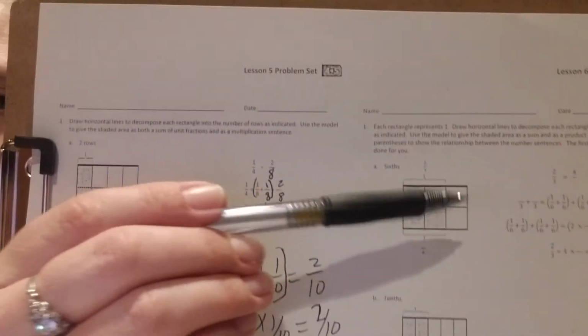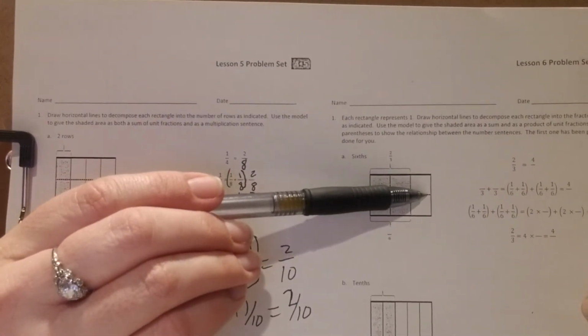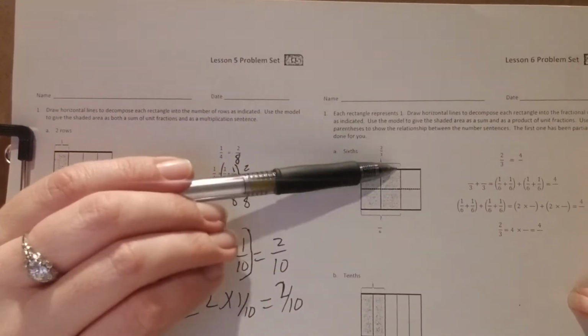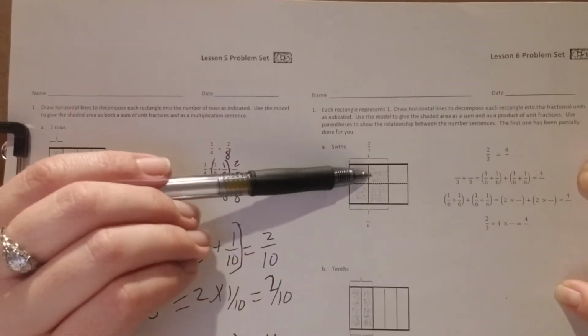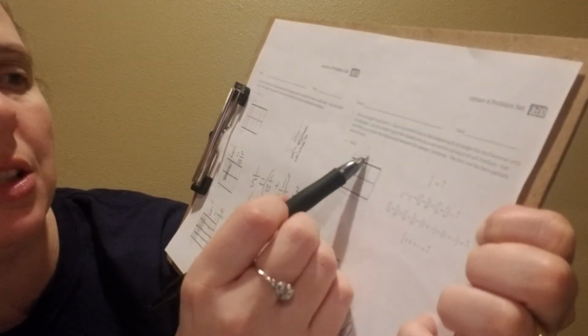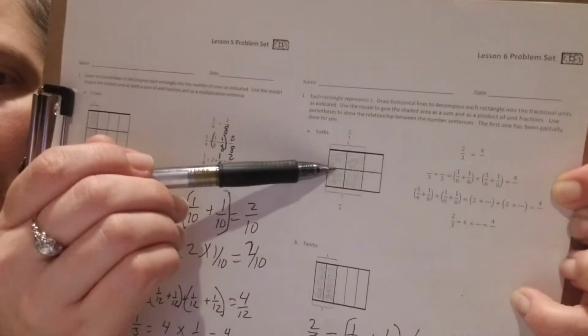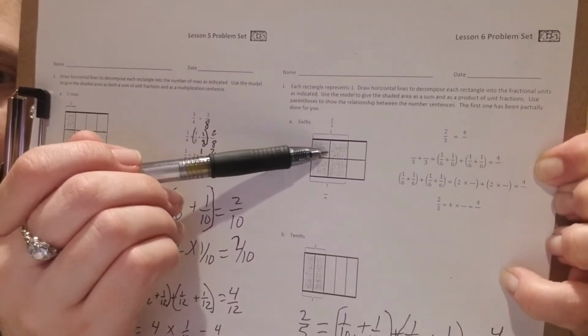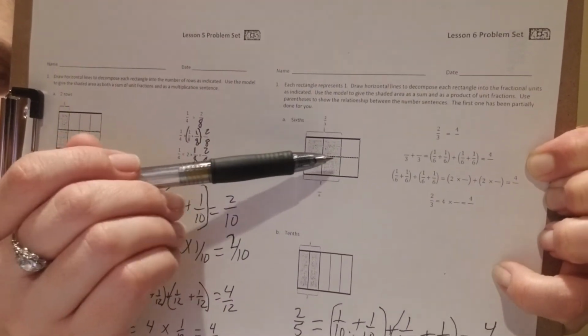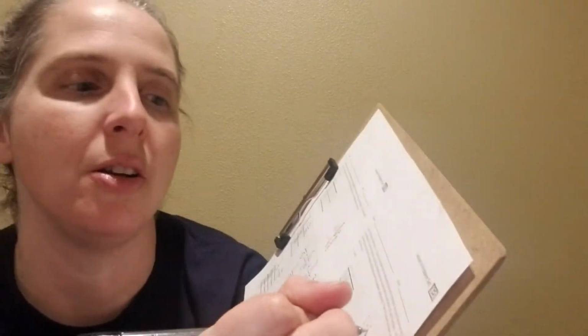So pretend the line is not there. How many do they have? 1, 2, 3, and they had 2 shaded. So 2/3 equals, and then they put the line in. Now how many do they have shaded? 1, 2, 3, 4, and how many total? 6. That's our new what? Numerator or denominator? Denominator. 2/3 equals 4/6.